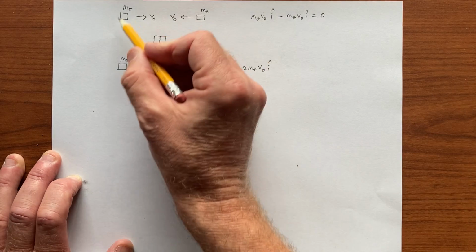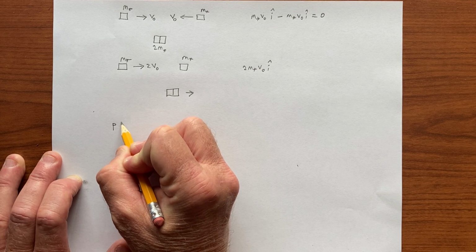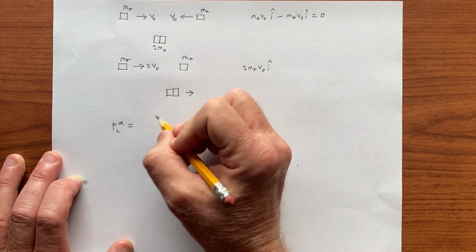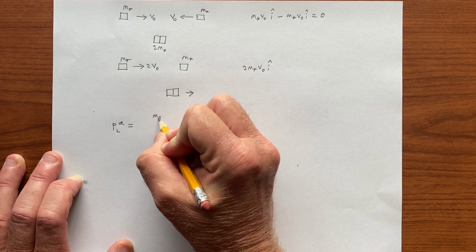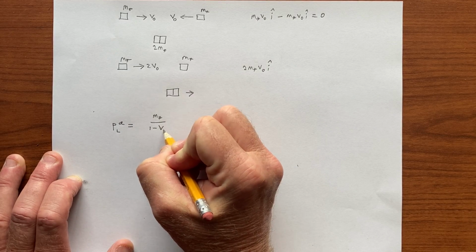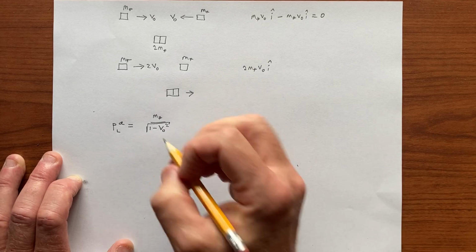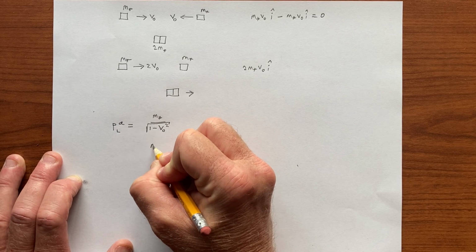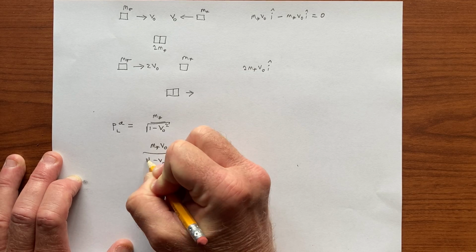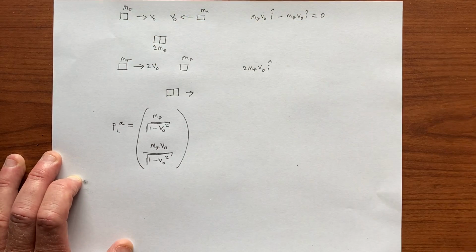So if we think of the system like this, the particle on the left has a two-momentum, P_A left, which looks like this: we have the energy term, the mass divided by the square root of 1 minus speed squared, and the momentum term, m star v naught over the square root of 1 minus v naught squared.